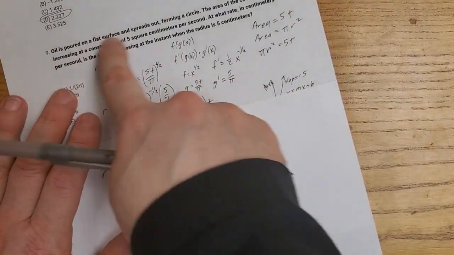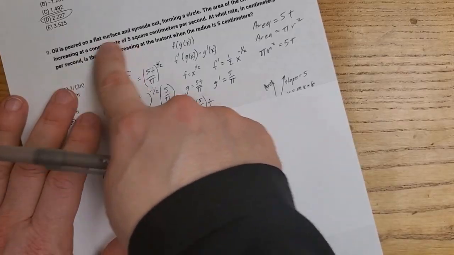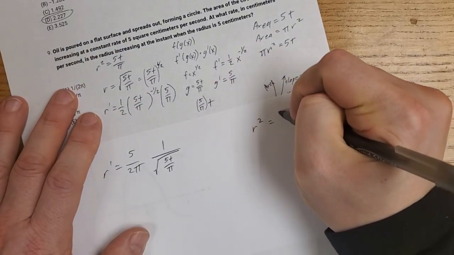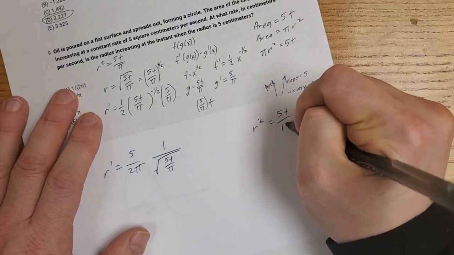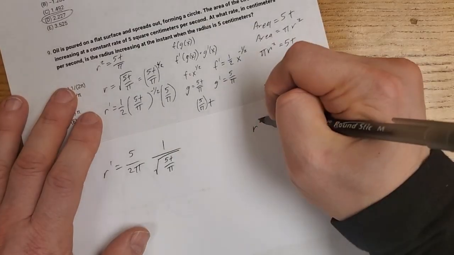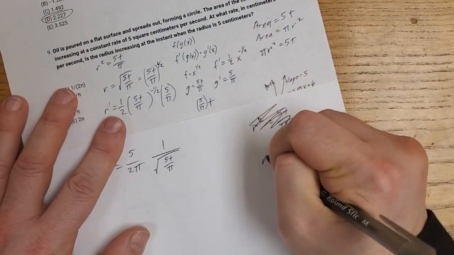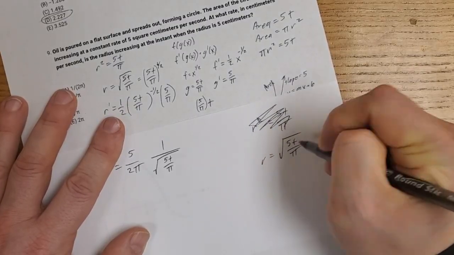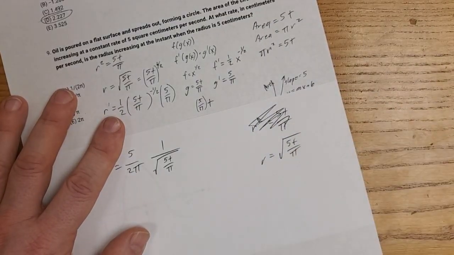So we can go back to this original, we can go all the way back to here when we said the radius squared equals 5t over pi. Well, it's just easier to say radius equals the square root of 5t over pi.